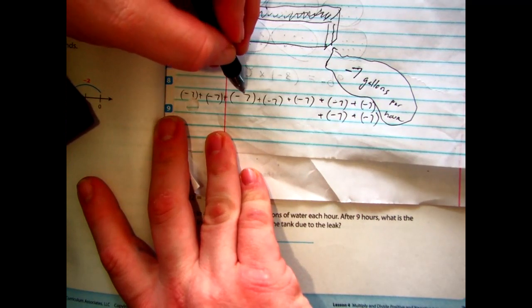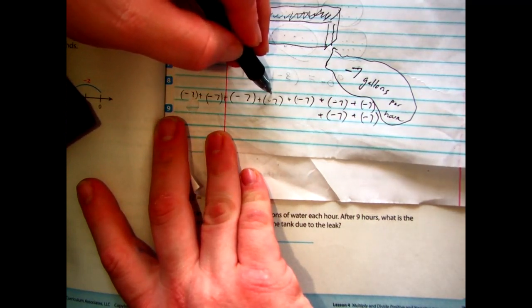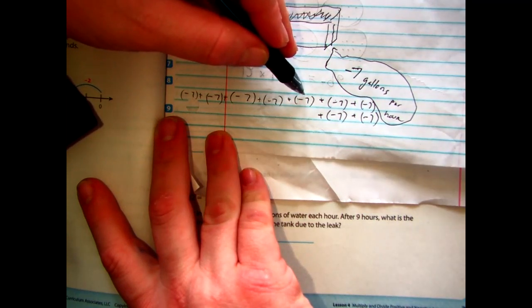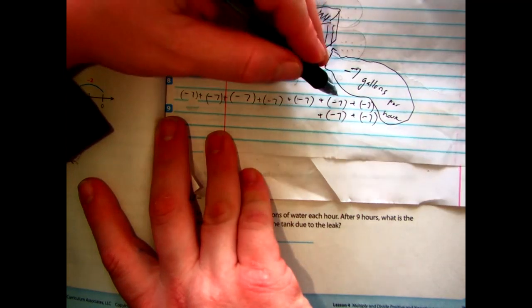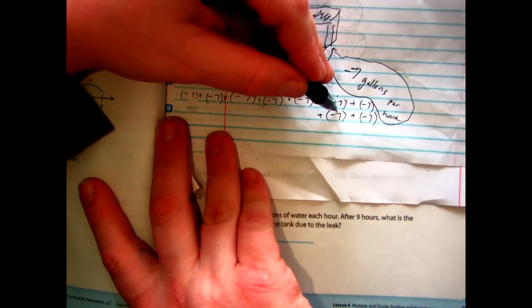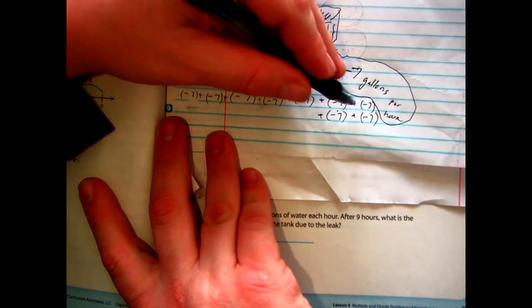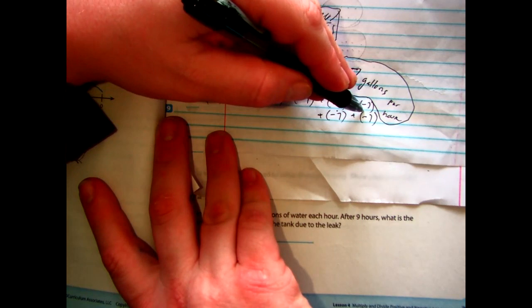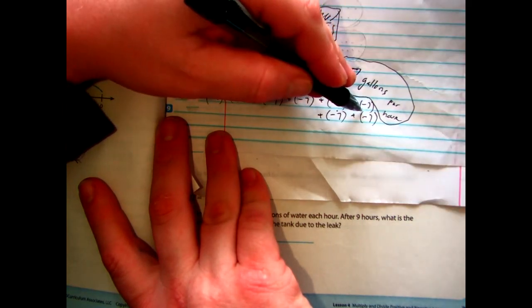Then if I went down another 7, that would put me at 21. Another 7 would put me at 28, then 35, then 42, 49, 56, and then 63.